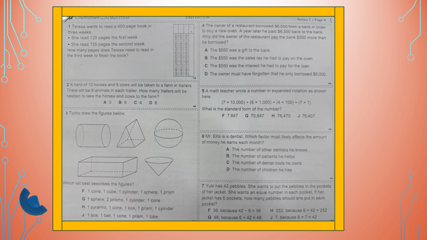This is what your first page of your homework should look like. So before you get started, make sure that we're on the same page. If you're not on page 1 when you start reviewing this video to make sure that you've done the problems correctly, make sure that you're on this page.